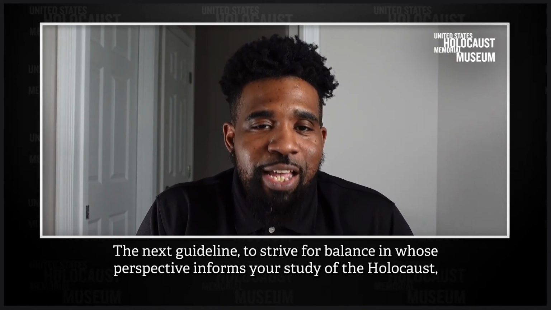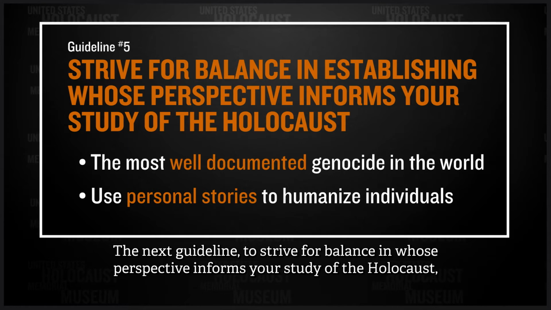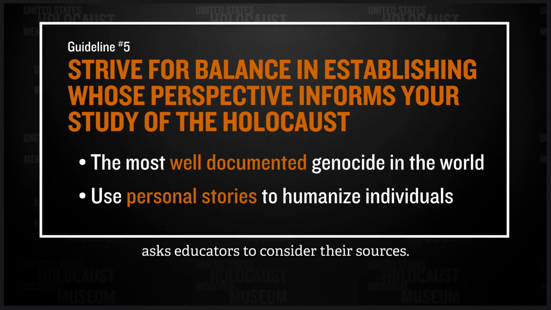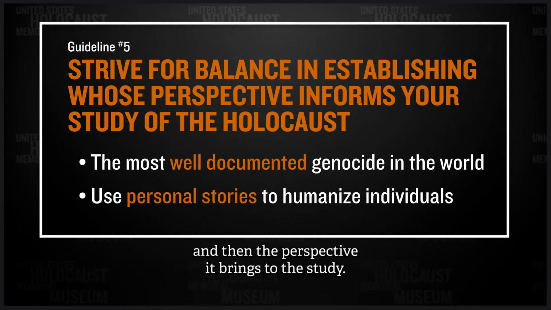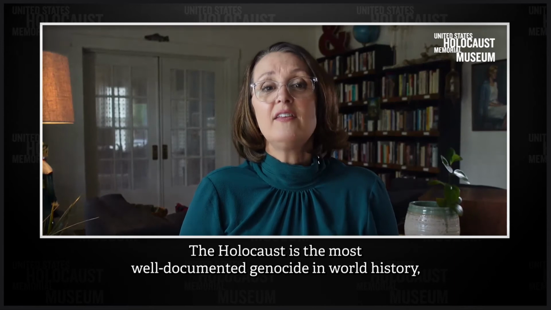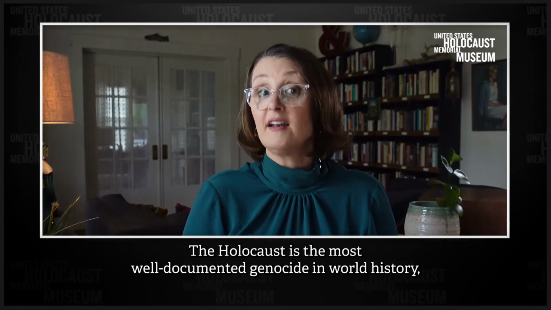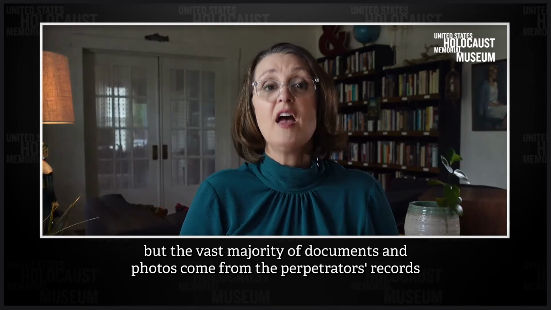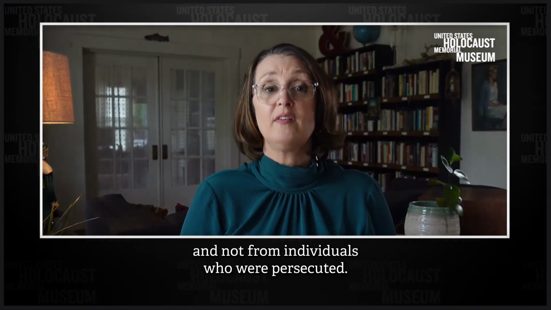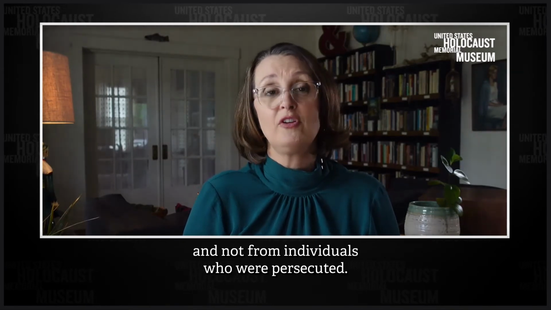The next guideline: strive for balance in whose perspective informs your study of the Holocaust. Ask educators to consider their sources. That's right. Educators should carefully consider the source of historical information and then the perspective it brings to the study. The Holocaust is the most well-documented genocide in world history, but the vast majority of documents and photos come from the perpetrators' records and not from individuals who were persecuted.